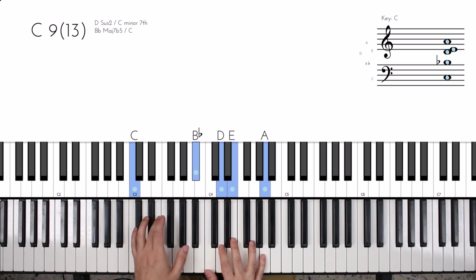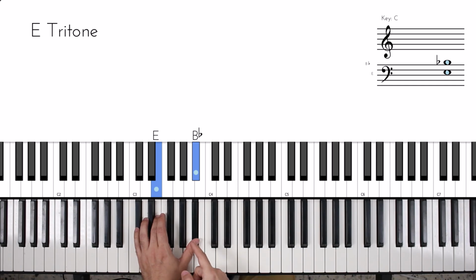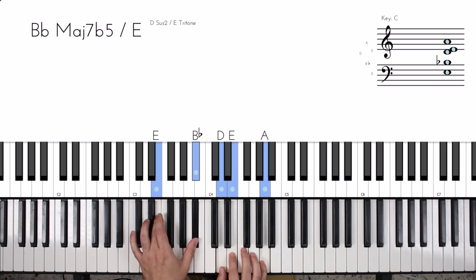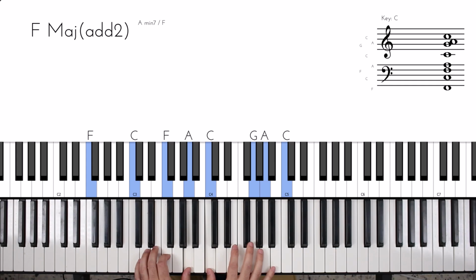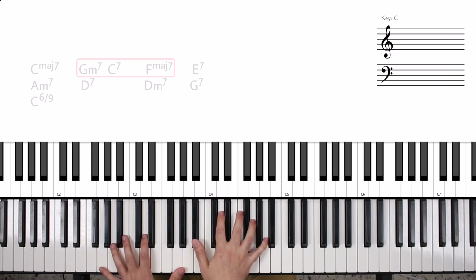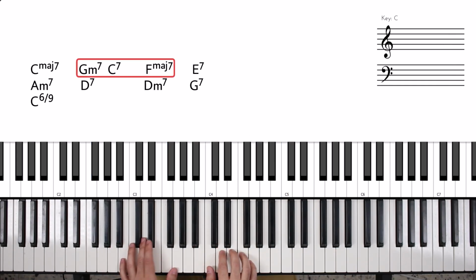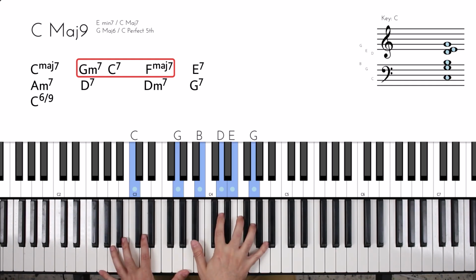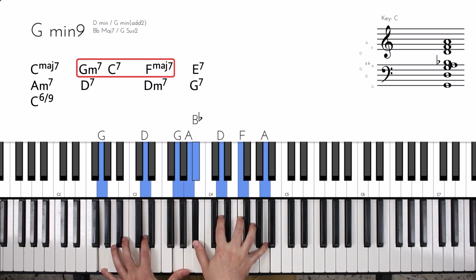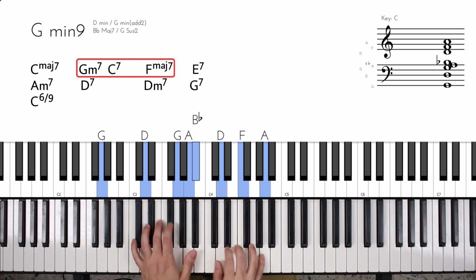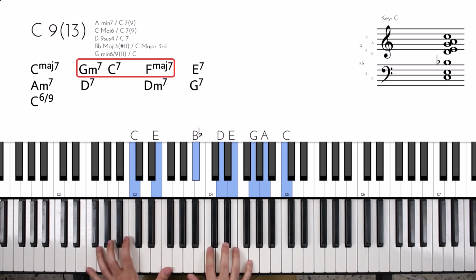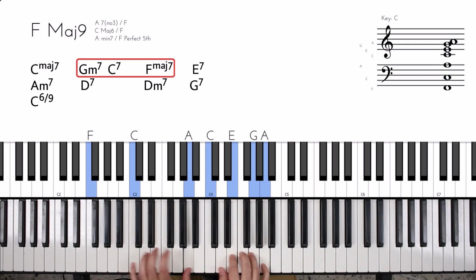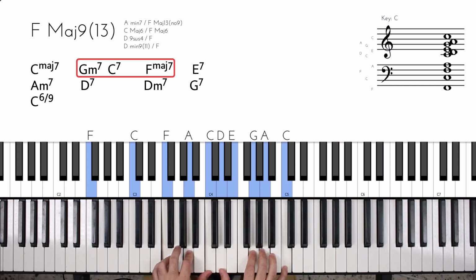Often in the left hand, you'll end up playing the 3rd and the flattened 7th. So maybe play something like this. Maybe you'll also add the root. So the first is kind of a 2-5-1 in the key of F. So start with the C major 9th, then G minor 11th, C dominant 7th, which is really a C 13th, going to an F major 9.